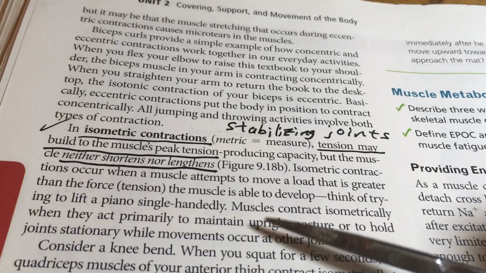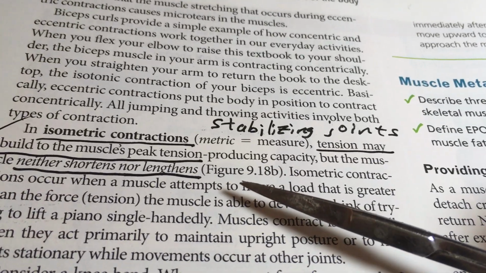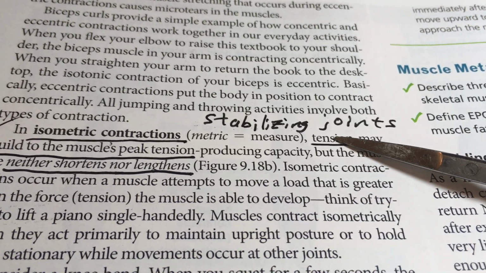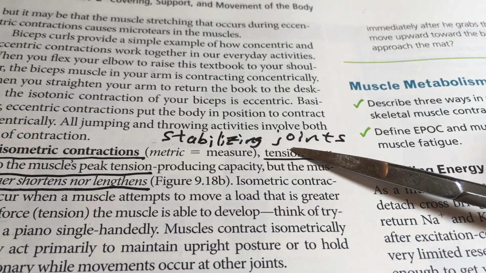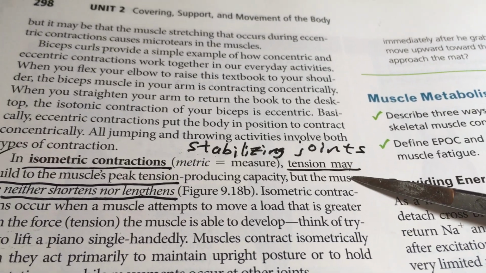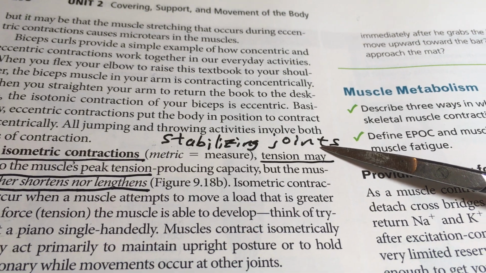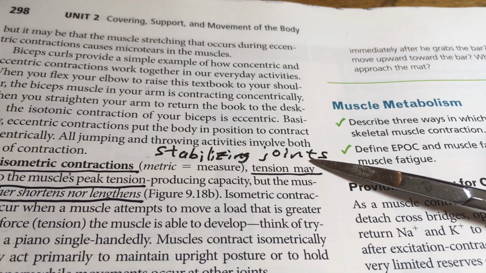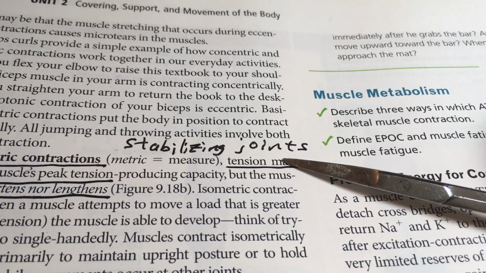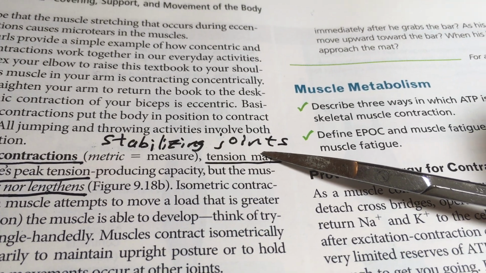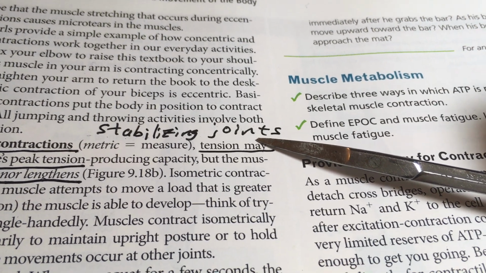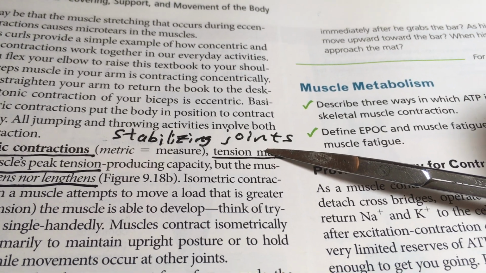Why do we have isometric contraction? What does it do for us? Basically, it's stabilizing joints. As you stand in line, you're stabilizing the joints as you maintain your posture. Another good example, though, would also be raising your arm. Maybe there are some things for you to operate at a level above your head. It could be just cleaning a shelf that's higher than your head.